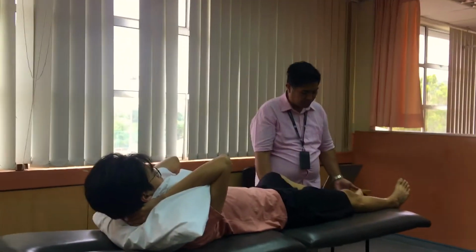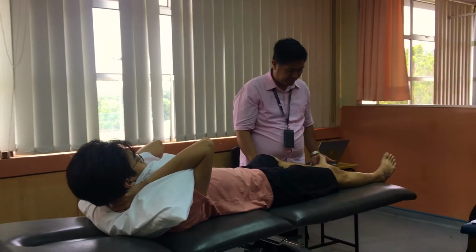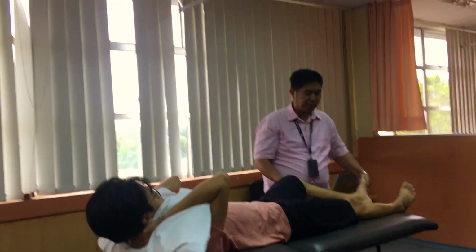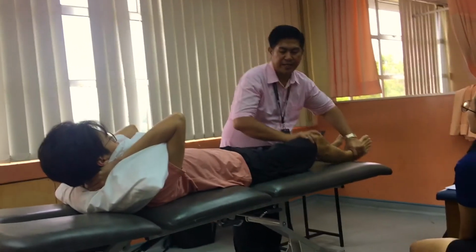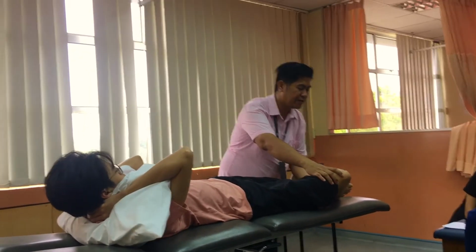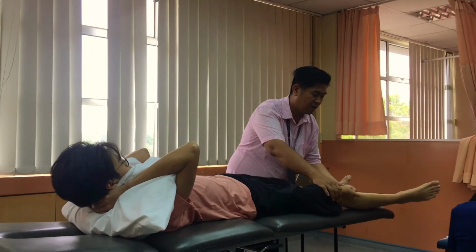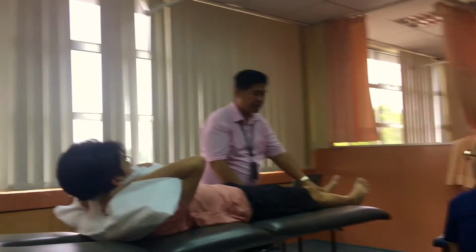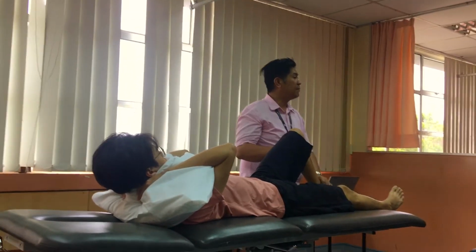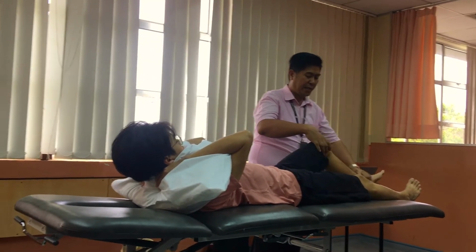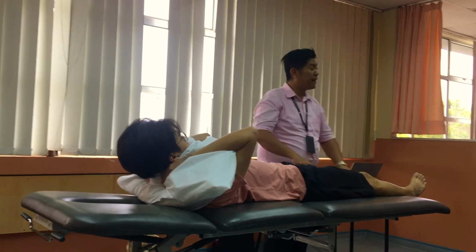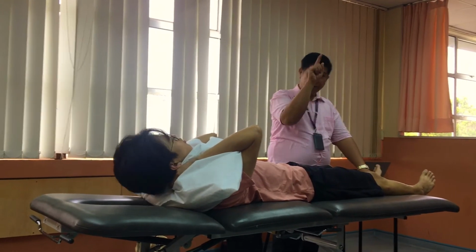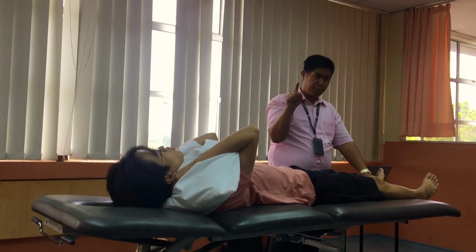Then I'll ask the patient to straighten the knee. Good. I'll do it on the other side again. Can you straighten the knee, please? Good. I'll give it a grade of 2. So even if in this position the patient is not able to complete, then I do it in this position, able to complete or not, still the muscle grade is 2.